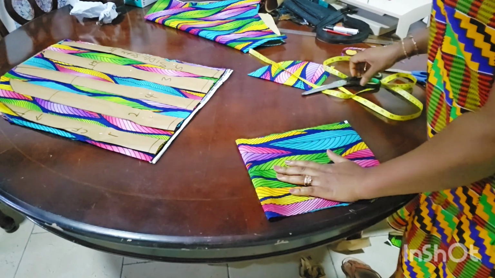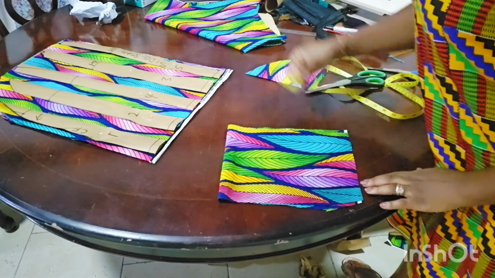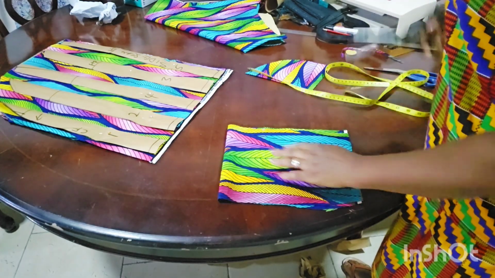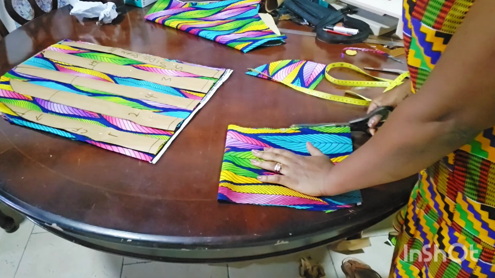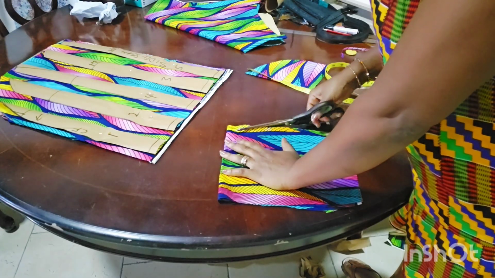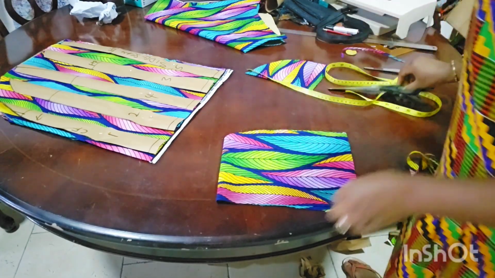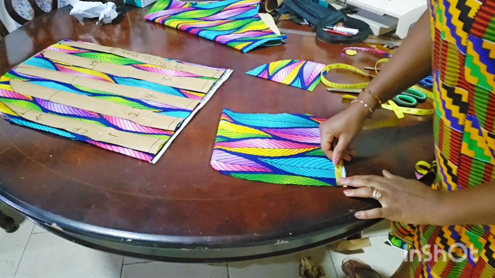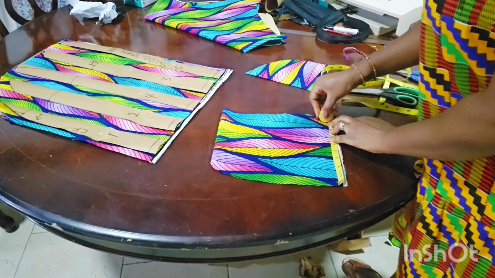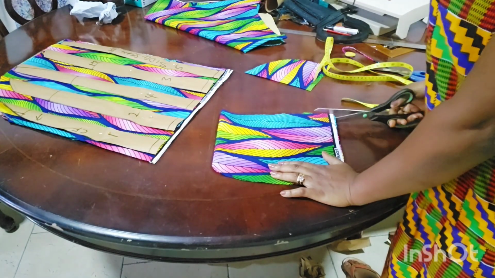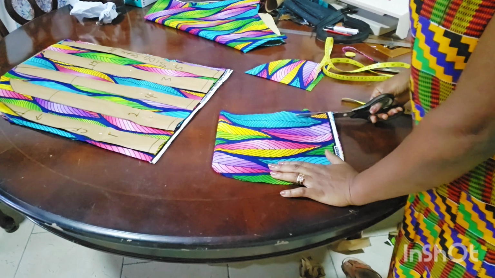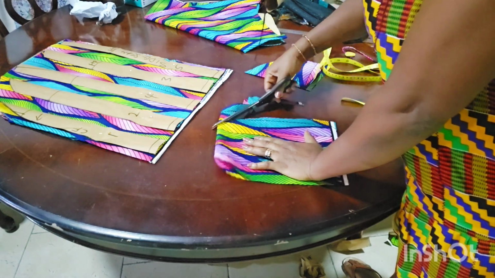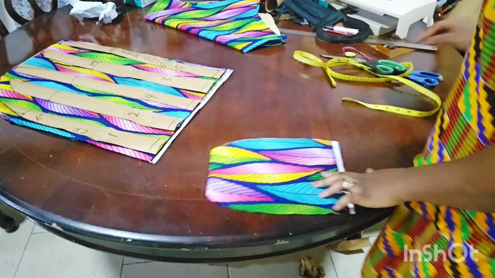And this is both pockets. I'm just trying to smoothen out the fabric. I'm confirming my measurements. I'll confirm it, then trim out the rough edges so that the pocket will be neat, and then give it a little curve at the down part. I'll just do same to the other side as well. Mark where the pocket will get to, and then trim off the excess and give it a little curve at the down part. So the pocket is ready.